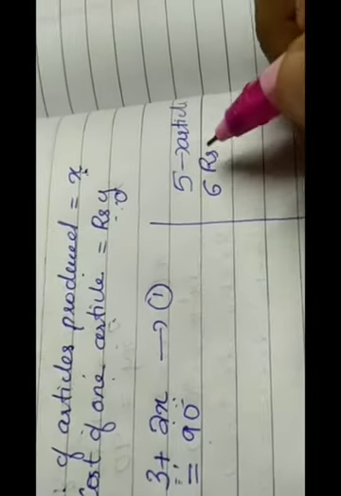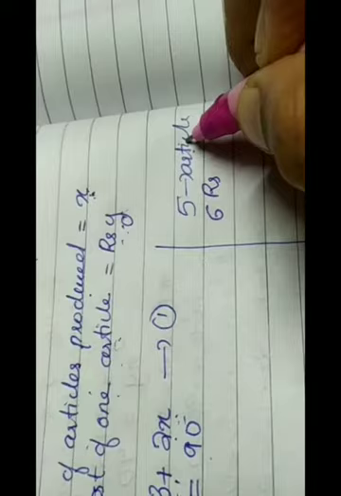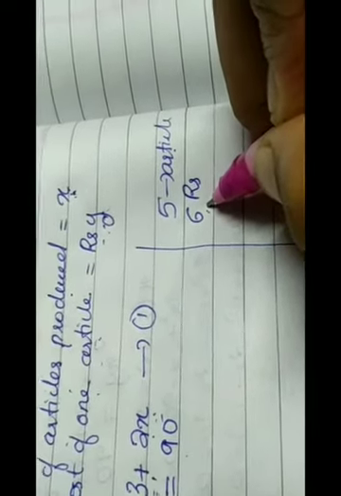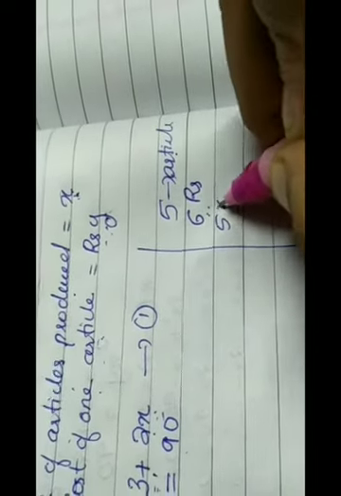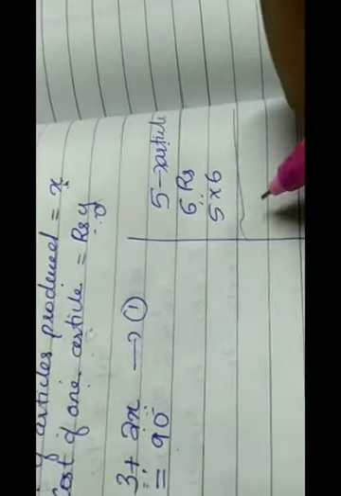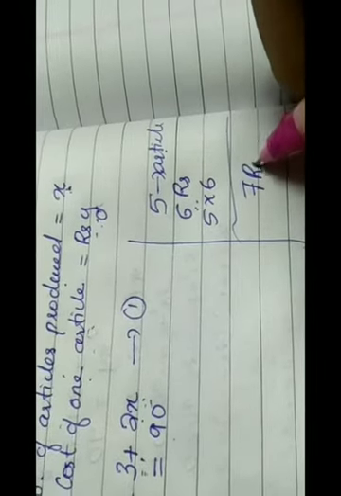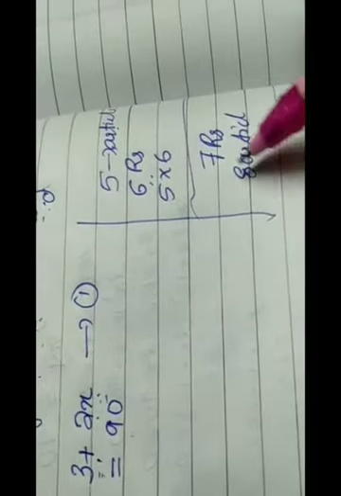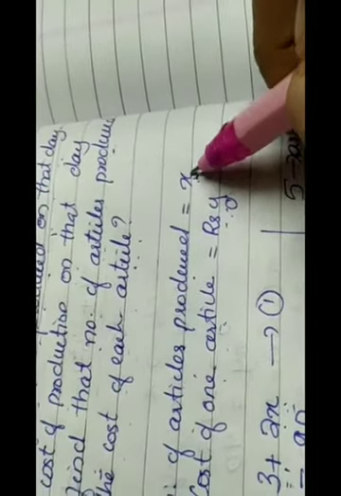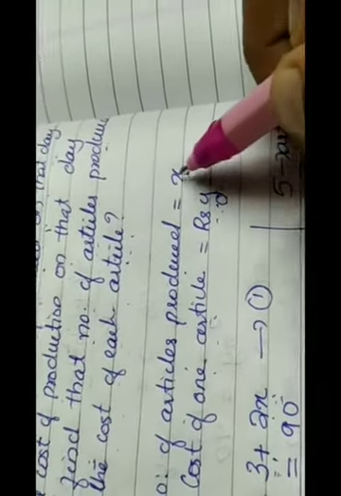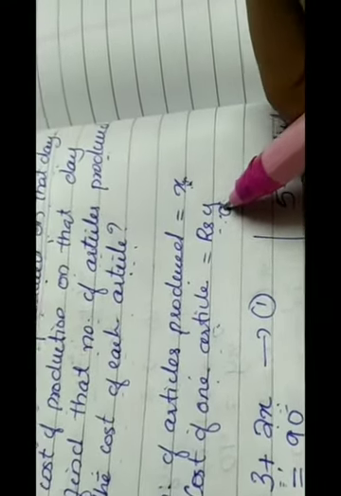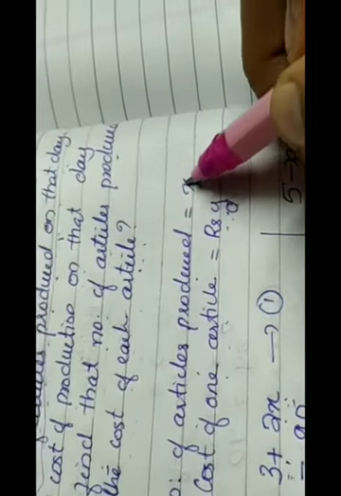How can we calculate? 5 articles are being produced, and producing one article costs 6 rupees. So what will be the total amount required to produce 5 articles? That will be equal to 5 into 6. Suppose one article costs 7 rupees and we have to produce 8 articles. So what will be the total cost? 7 into 8. Clear? Same way here we have x number of articles, and the cost of producing each article is y rupees. So the total cost will be x into y.